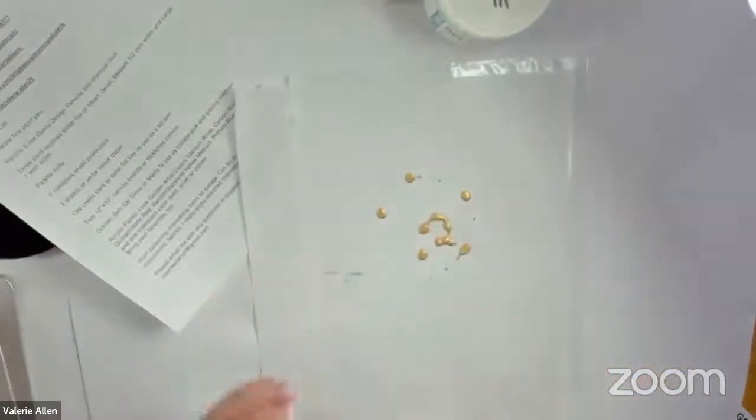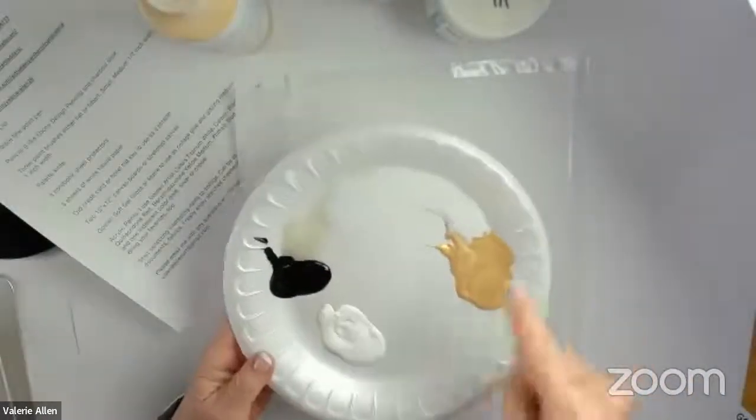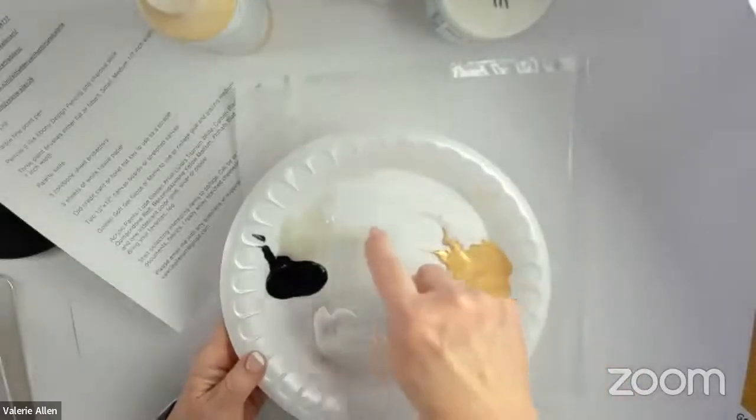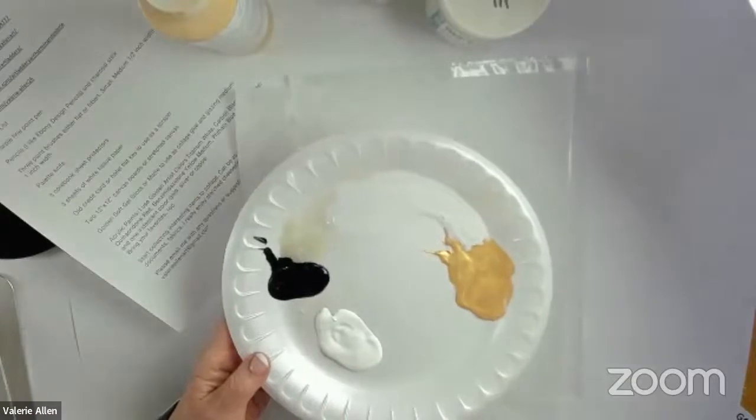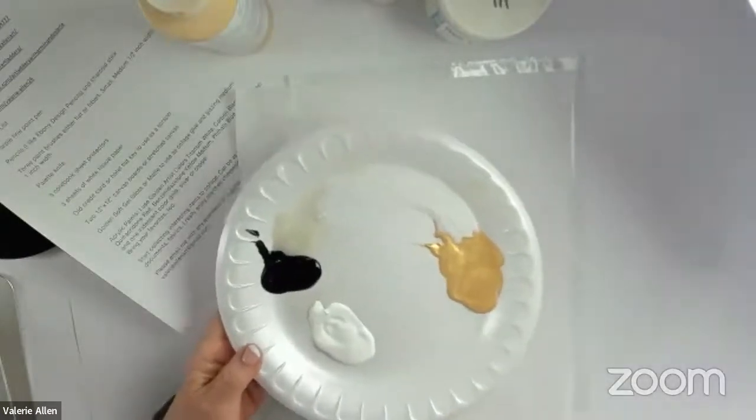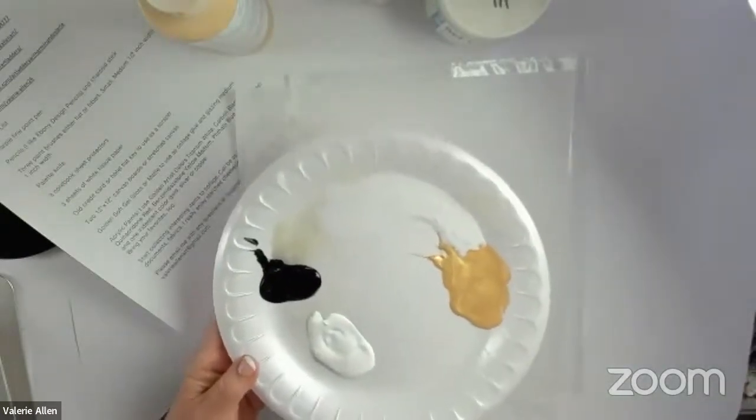I could pour it out on a palette. In fact, I did pour it out on a palette here. I've got a little palette going for the day. So I have my iridescent gold, a little bit of gloss medium, and some carbon black and titanium white for another project I'm working on.